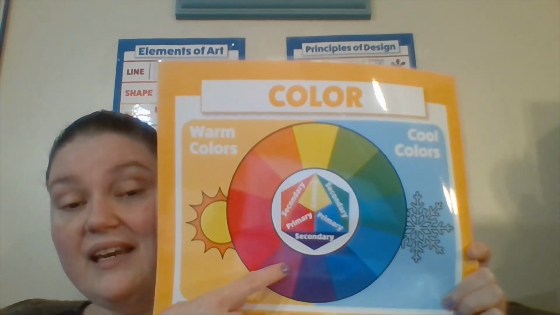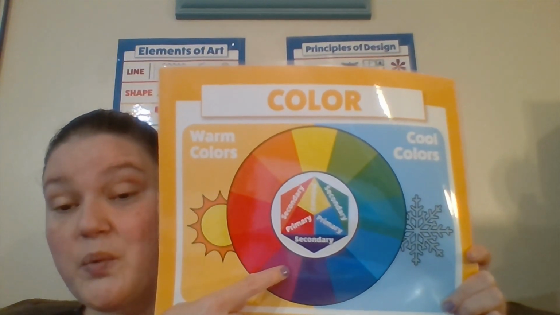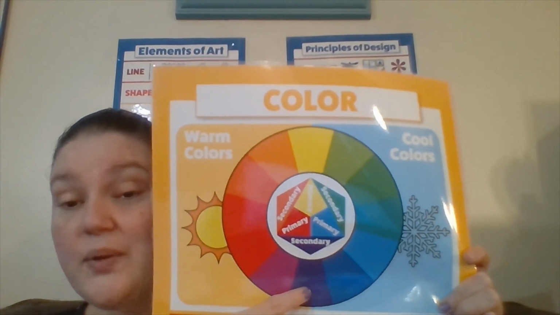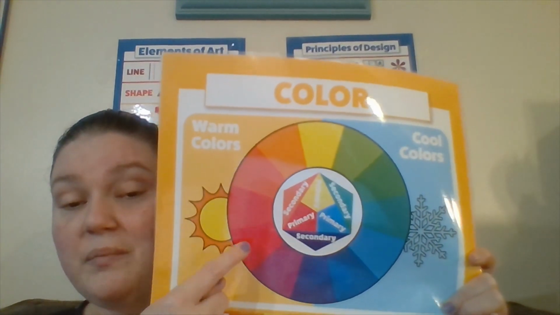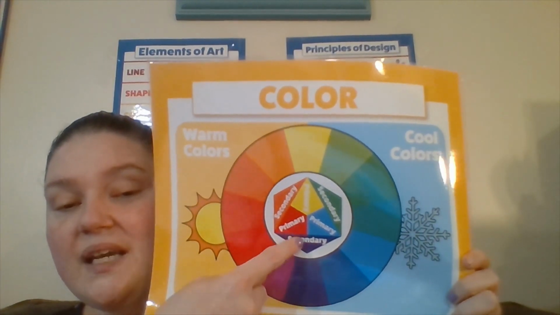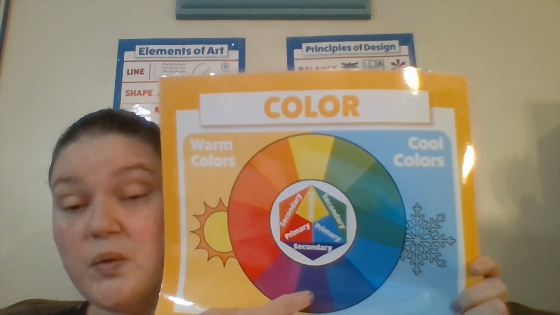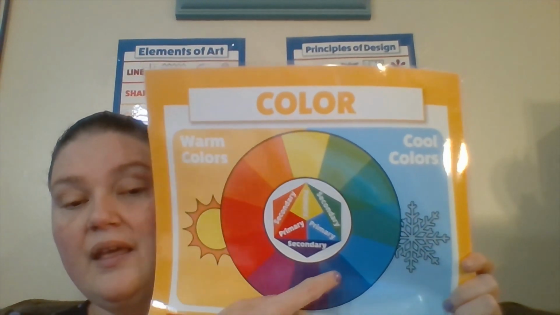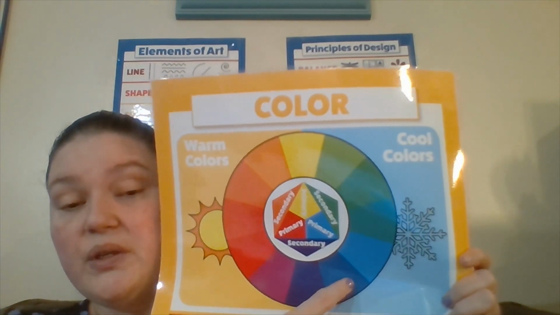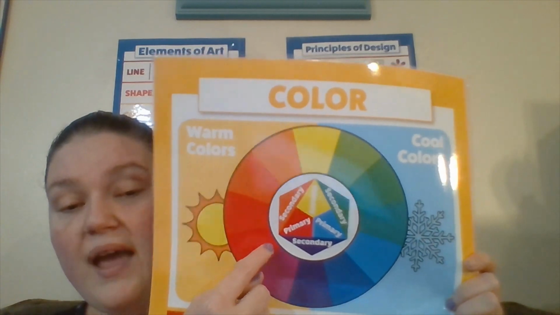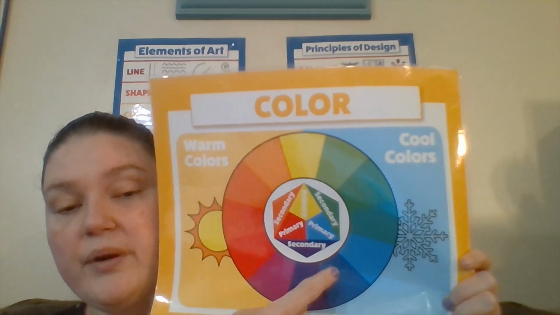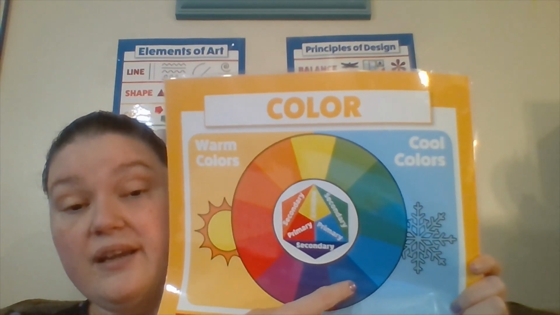This is red-violet, and that's what happens when you're trying to mix purple and you add more red than blue. Here is purple, and purple is what happens when you mix red and blue. And as you see, the secondary arrow points at purple because purple is a secondary color. This is blue-violet, and it's what happens when you mix more blue than red while you're making purple. And if you notice, it does not have an arrow pointing at it because it is a tertiary color.